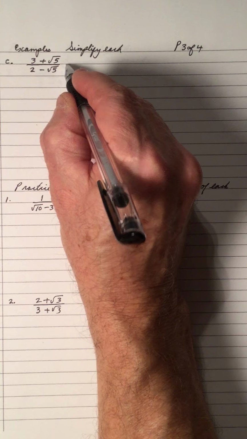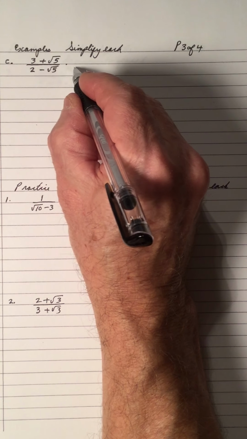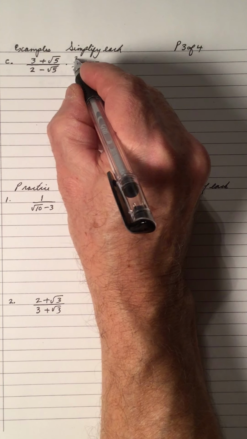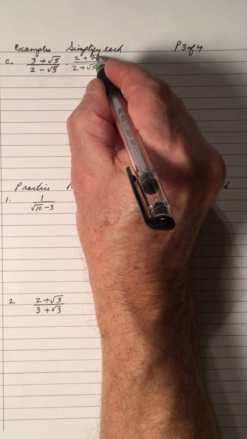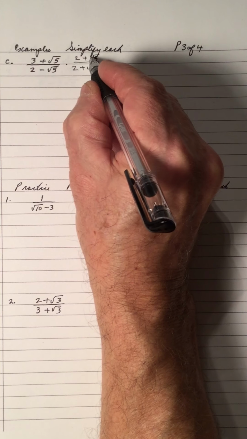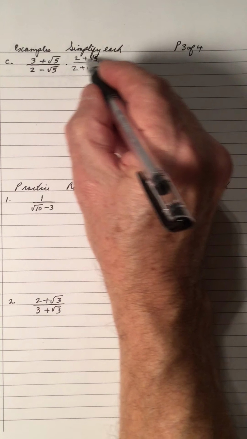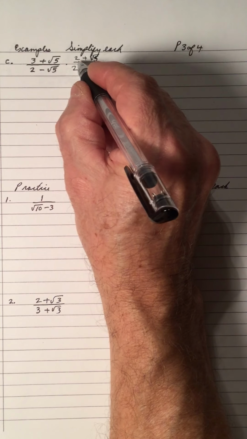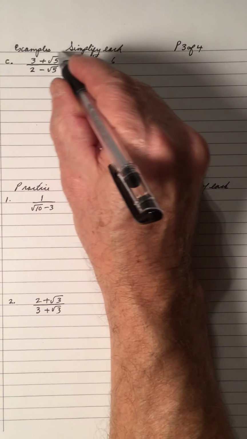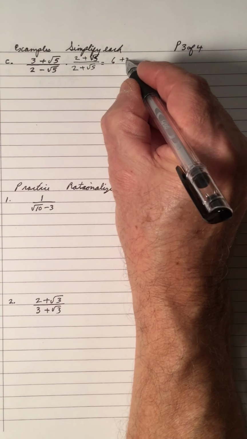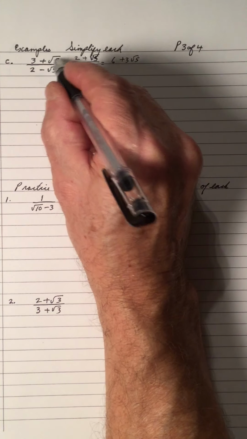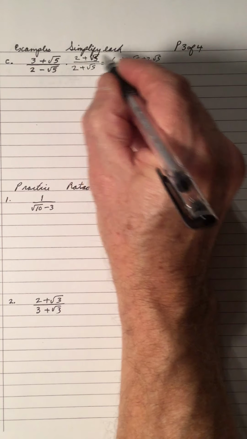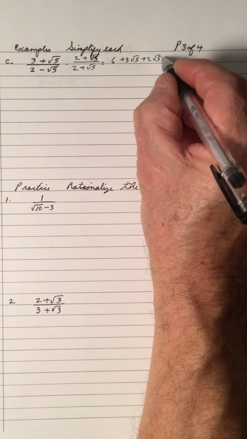Simplify this one. The conjugate of 2 minus root 5 is 2 plus root 5. And it's 2 plus root 5 on the top also. And when we multiply that, because we have a binomial times a binomial, first 3 times 2 is 6. Outside 3 times root 5, 3 root 5. Root 5 times 2 is positive 2 root 5. And the last is positive 5.